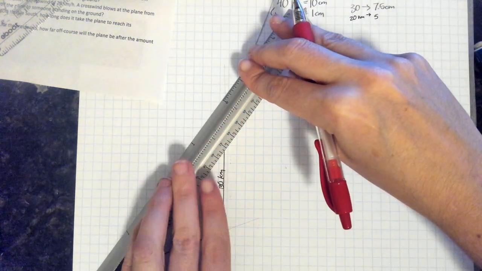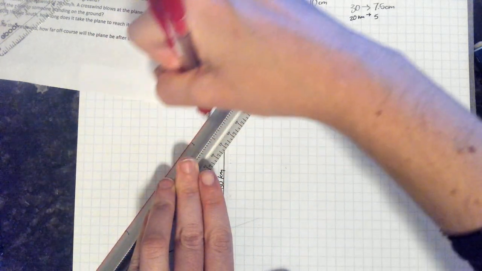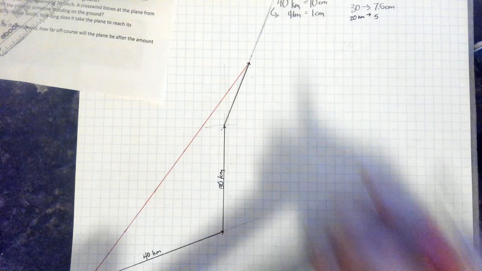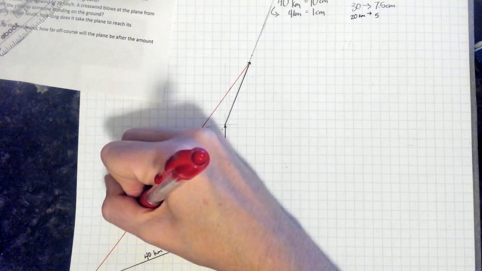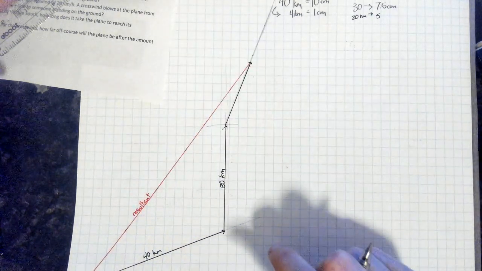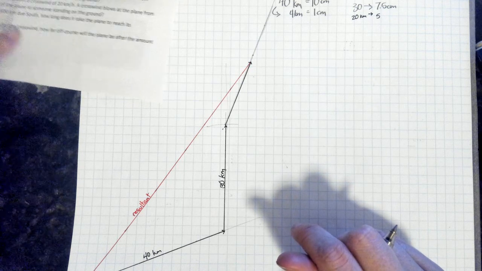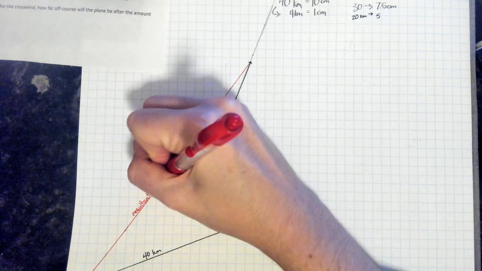So make sure your starting point is lined up and your ending point is lined up. So that is our resultant. Or sometimes it's, let me see, what does this question say? This one calls it the resultant displacement.